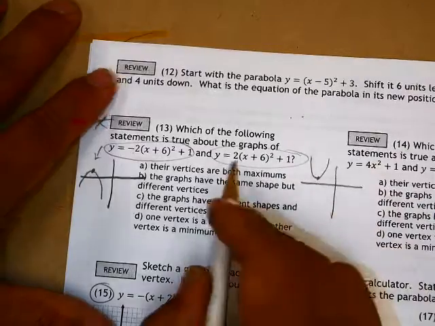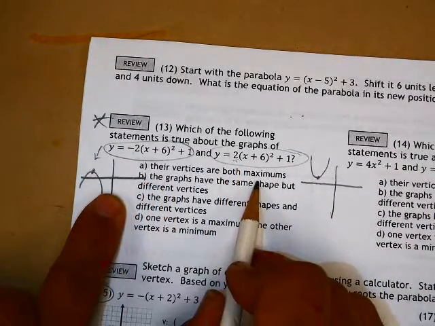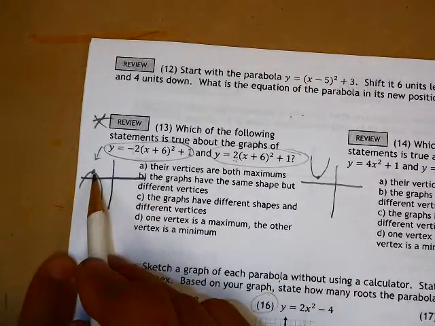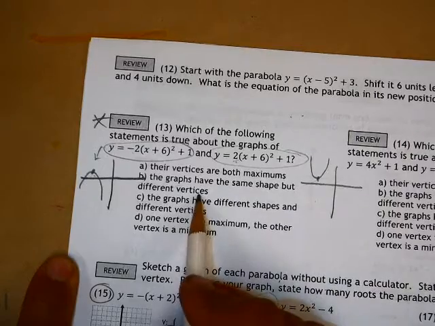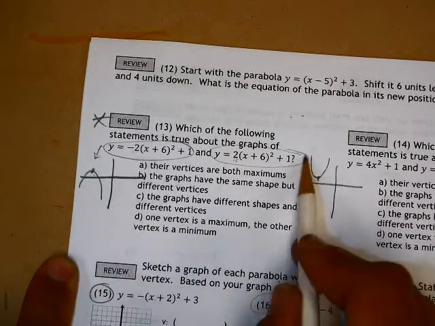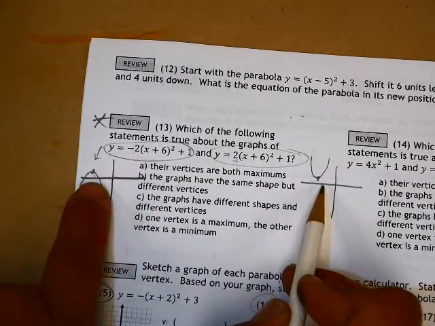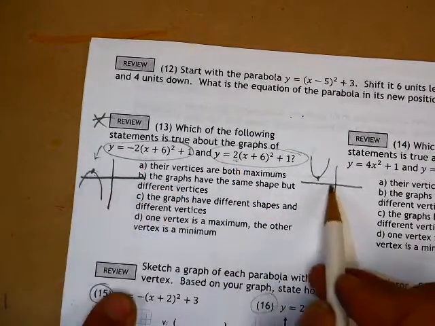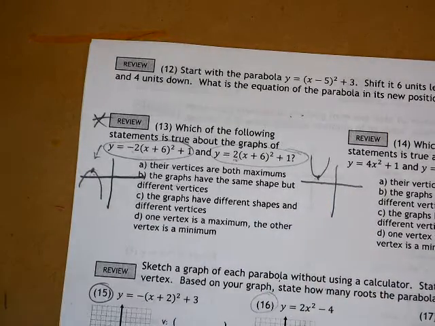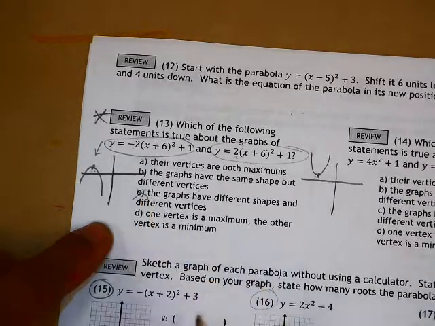Of course, these are a little bit narrow because they both have a 2 in front of them. So their vertices are both maximums? No, this one is not a maximum. The graphs have the same shape but different vertices. This shape and this shape, well, they both have the factor of 2, so they would be the same shape, but different vertices. This one's at negative 6, 1. This one's at negative 6, 1. So the vertices are the same, so this answer is also incorrect.